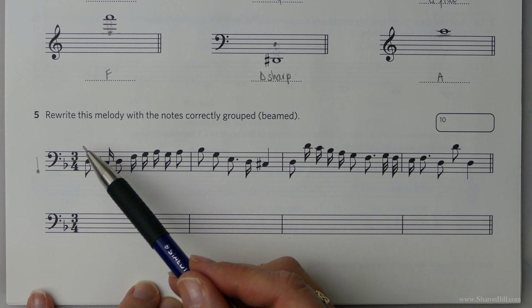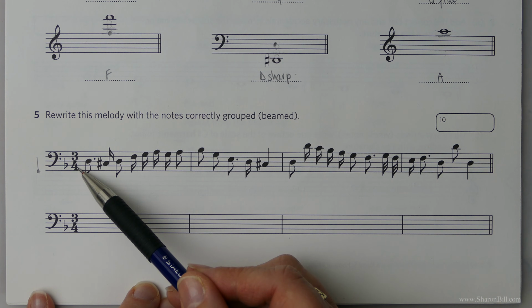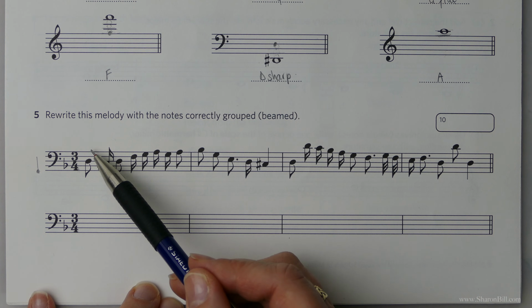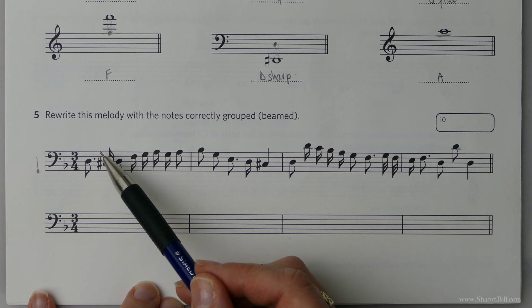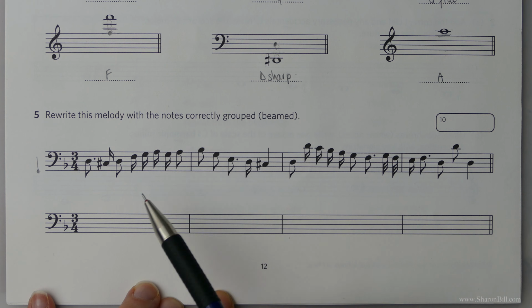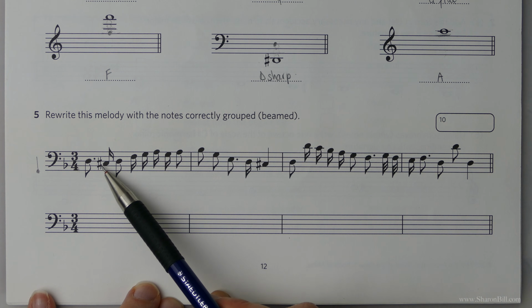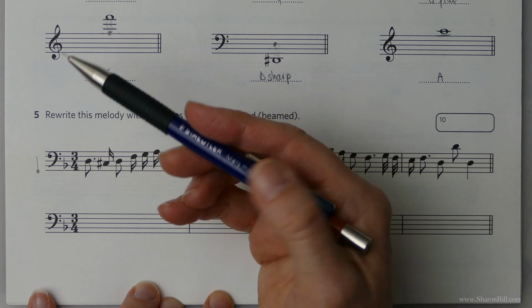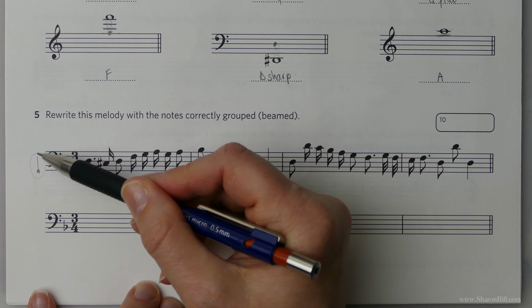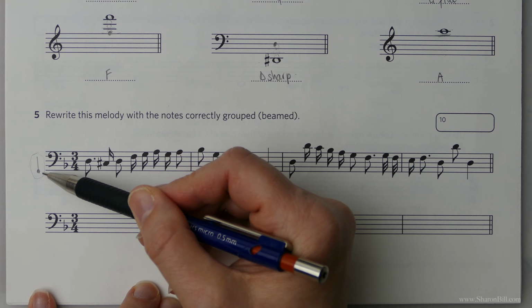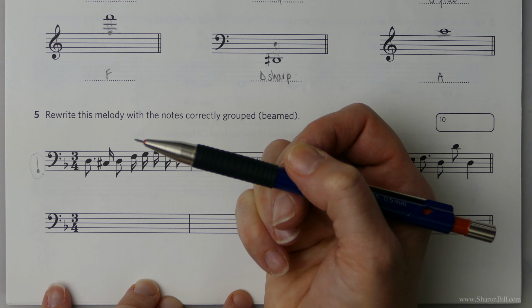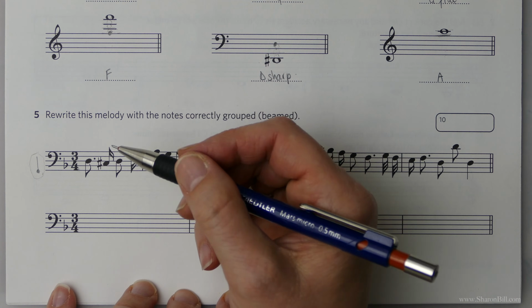So for example, if you remember in 3/4, if it's a bar of entirely nothing but quavers, eighth notes, you could beam all of those together. But that's not the case here. We've got mixtures of dotted quavers and semiquavers and so on. So we're going to have to show each new group, we're going to beam to show each new beat. So before we get writing, let's just do the thinking first of all.